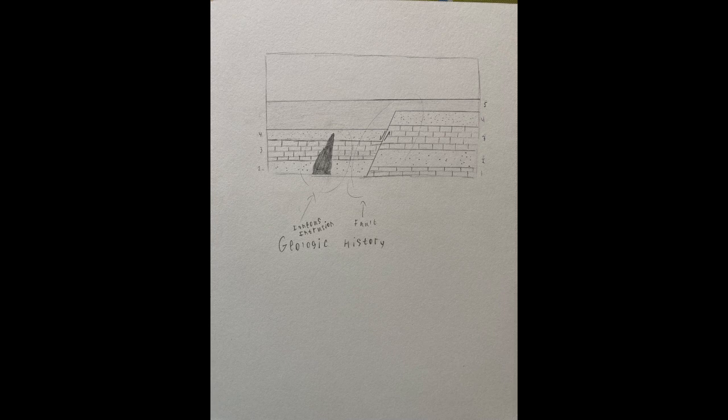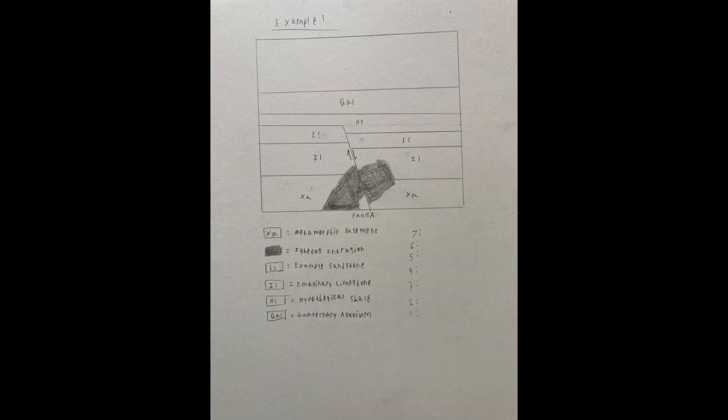Now let's take a look at an example. Let's look at this example and see if we can figure out the geologic history. Pause the video here and see what order you think the features in this section formed in. Got it? Good. Let's check your answers.